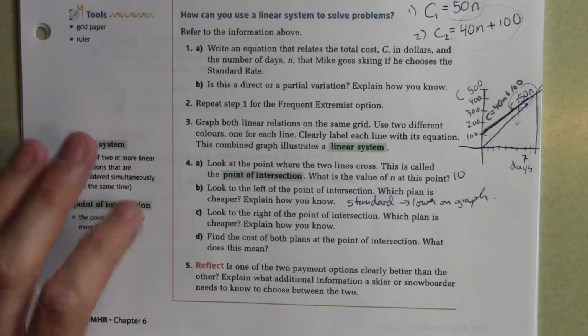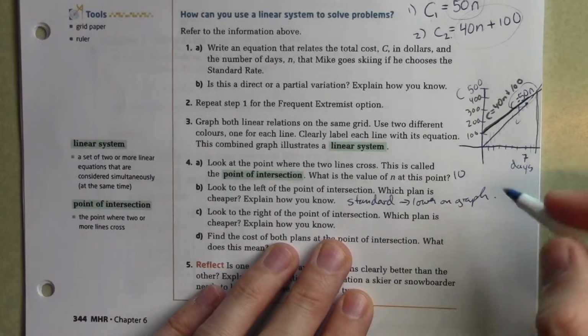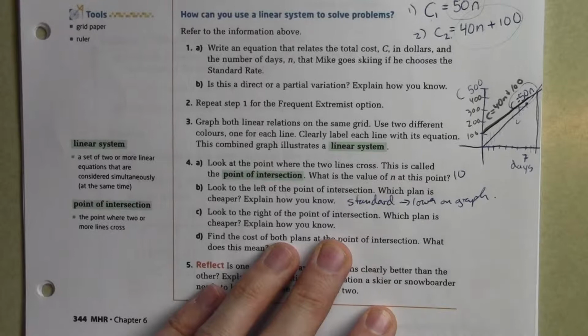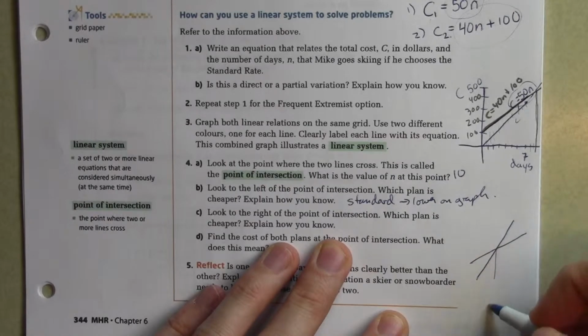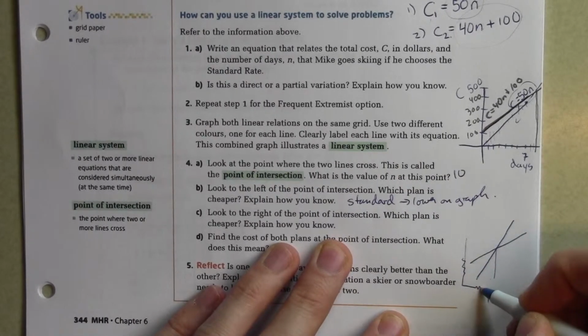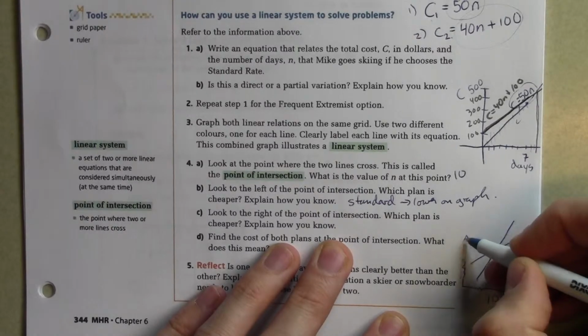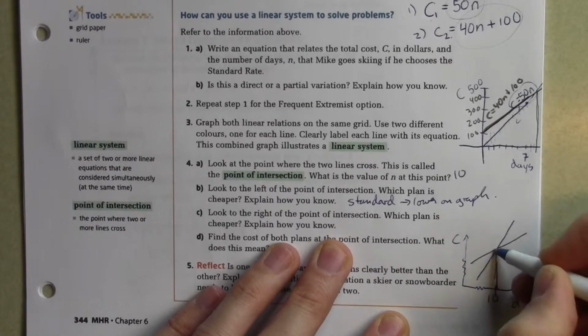Look at the right of the point. Which plan is cheaper? Explain how you know. So if we go to the right, you can imagine that these are going to intersect like this. If this is 10 days here, here's our cost, here's our days, here's our 10 days.